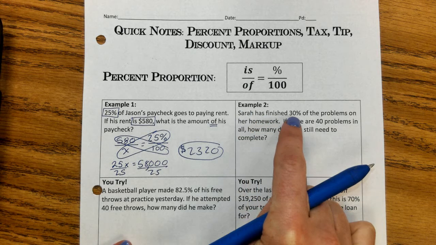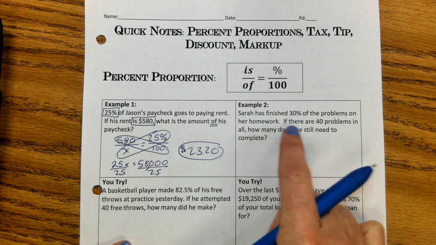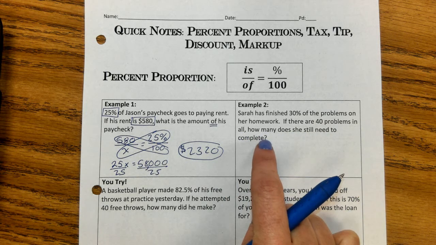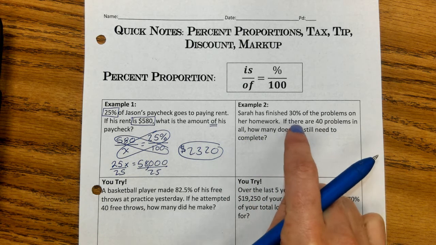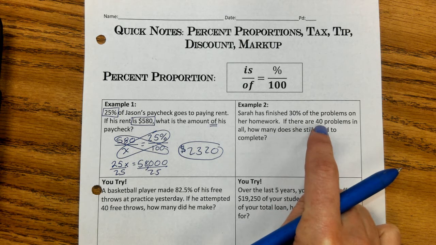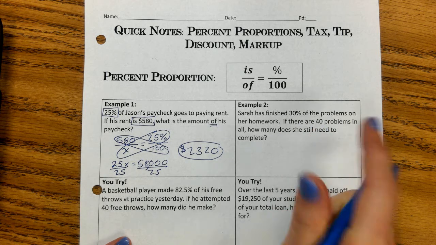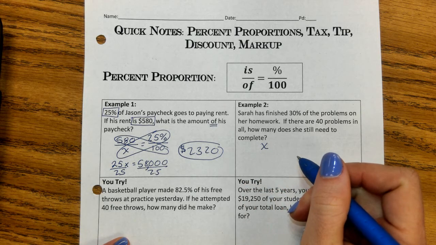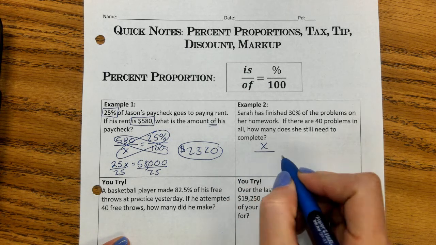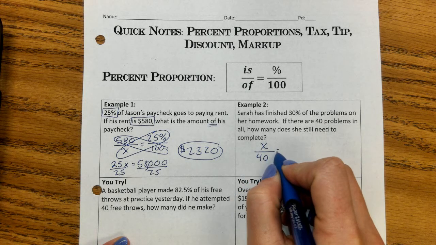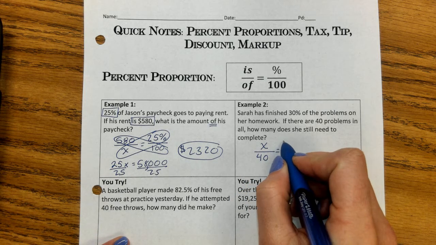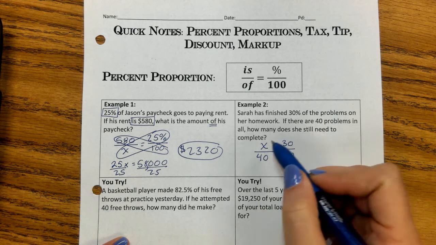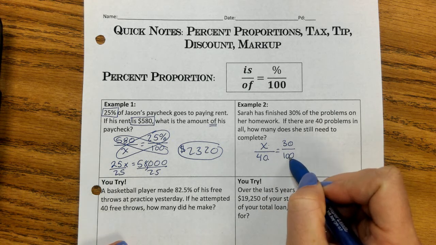Example 2, Sarah has finished 30% of the problems on her homework. There are 40 problems in all. How many does she still need to complete? So we're looking for 30% of 40 is what number? So I'm looking for the part that she has completed out of the 40 problems, and I know that she completed 30% of those. So what part of 40 is 30 over 100?